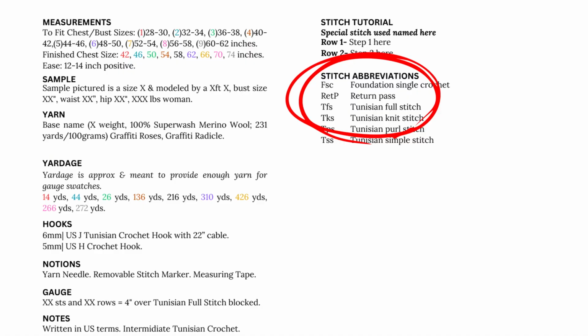List all the abbreviations you'll be using throughout the pattern. Although this is one of the first sections of your pattern, it's usually the last section I work on before submitting my pattern to my tech editors and my testers.